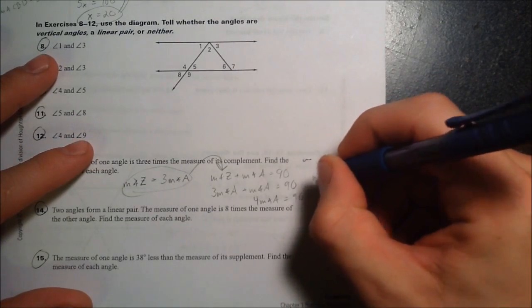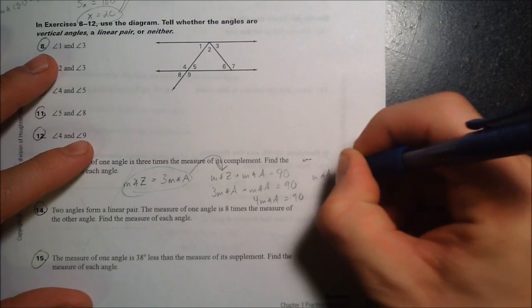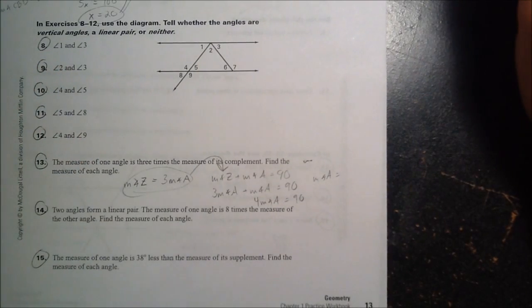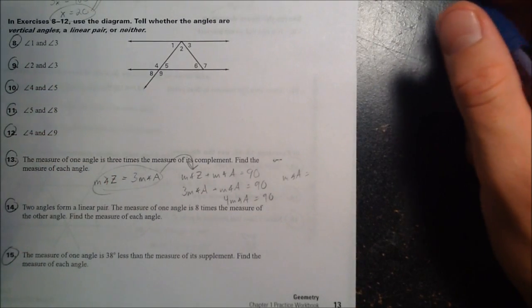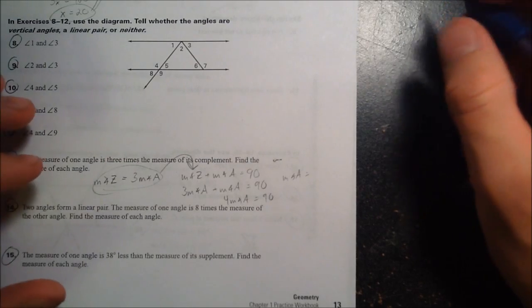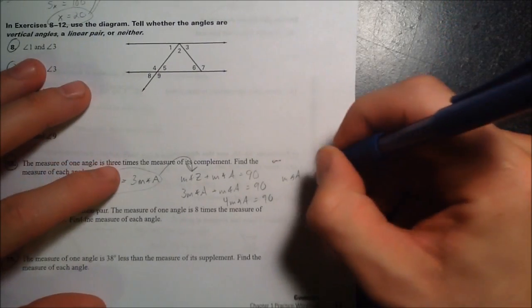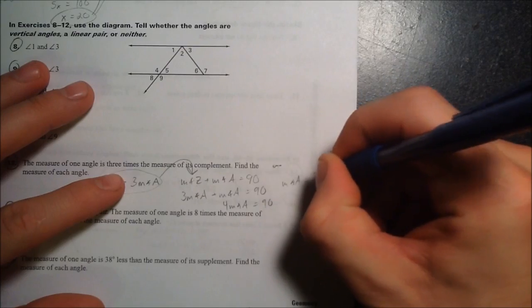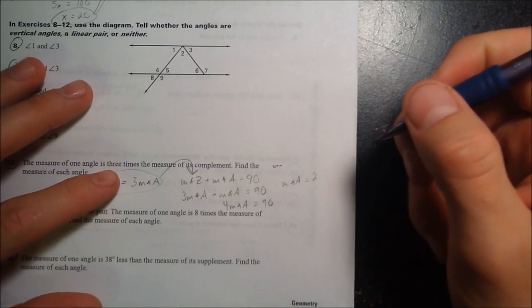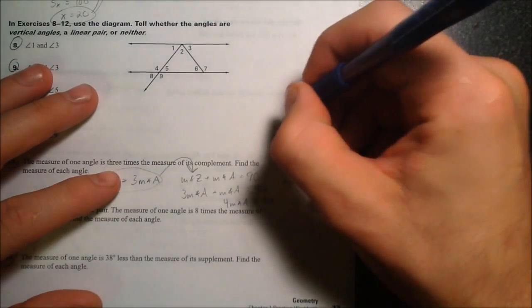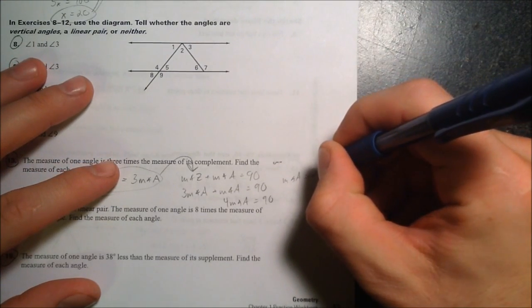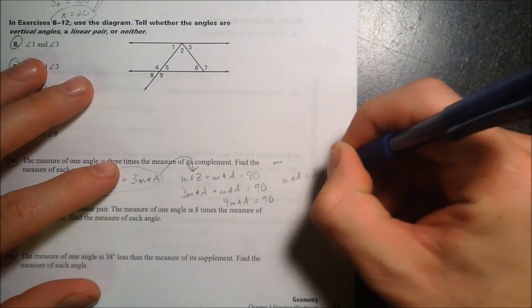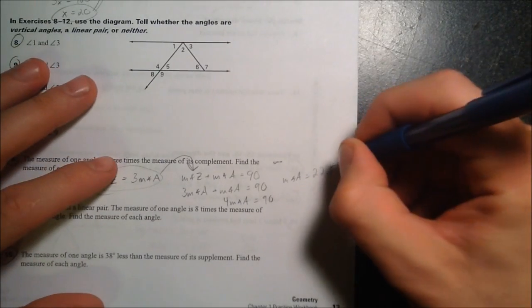So the measurement of angle A is the decimal 22.5 degrees.